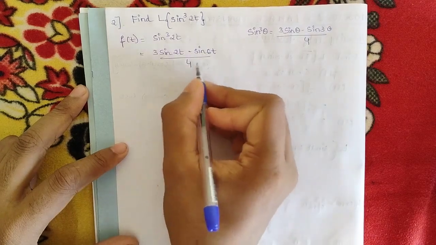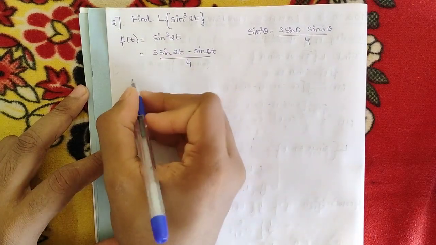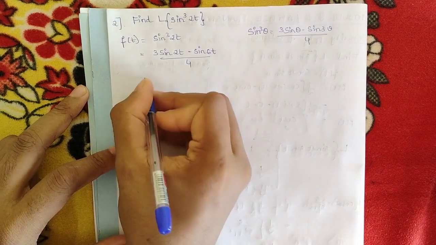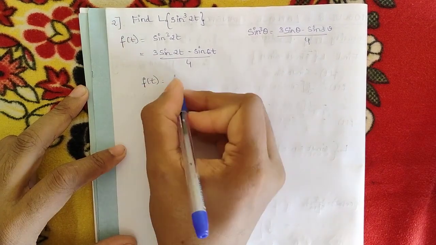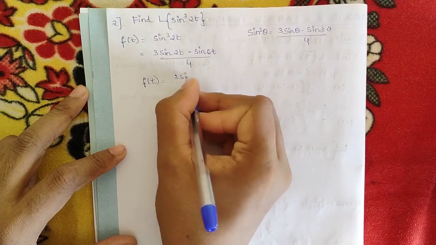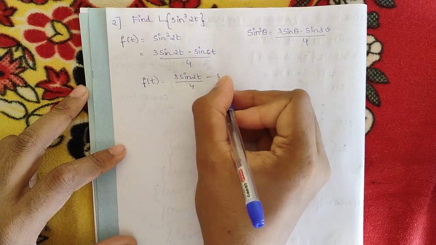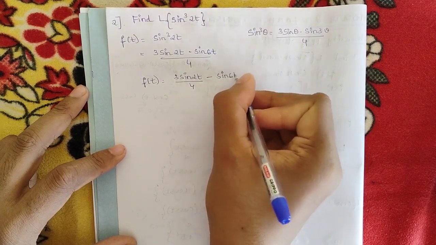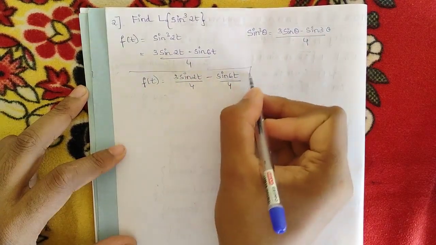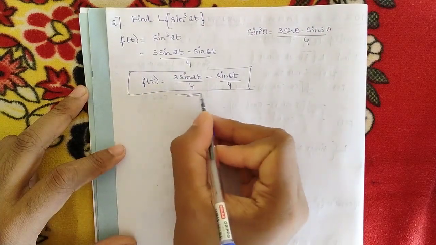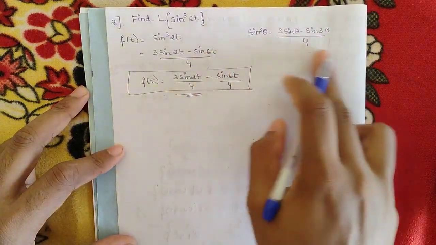Now I am dividing by 4 separately. So finally our f of t is equal to 3 sine 2t divided by 4 minus sine 6t divided by 4. Okay, so this is our new value of f of t after simplifying in this way.